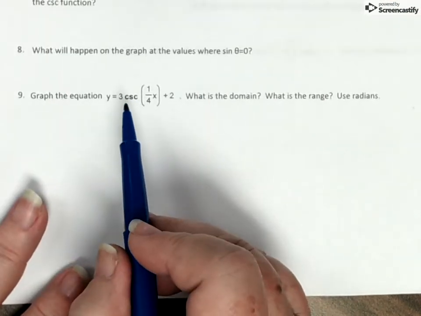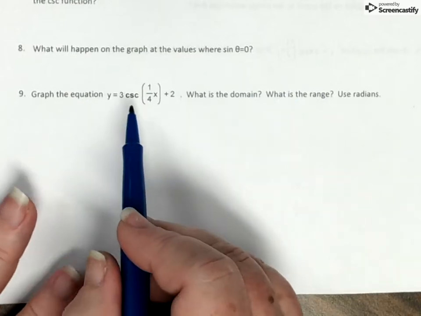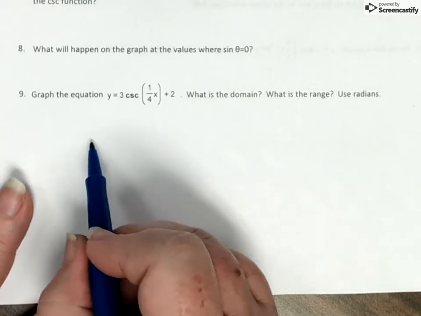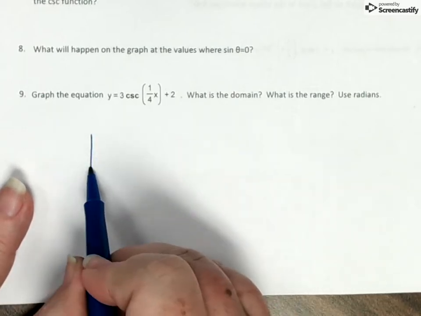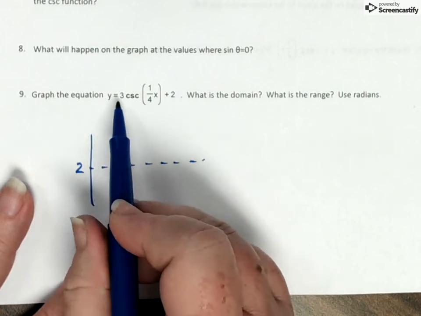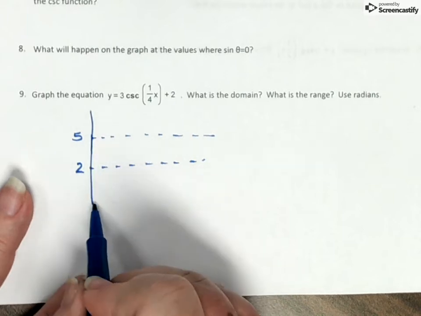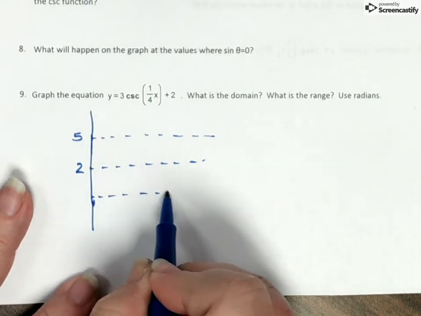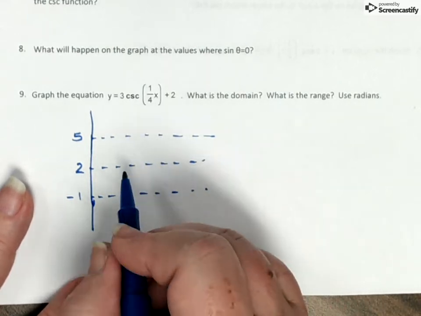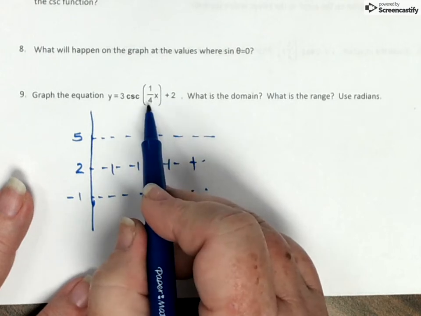Let's do one more example of cosecant, talking about the domain and range as well. So cosecant is the reciprocal of sine. So when I start my graph, I'm going to have my midline at 2, sinusoidal axis at 2. The amplitude is 3, so my maximum would be at 5, and my minimum would be right here at negative 1. I know that there will be 4 tick marks, only the period has changed.